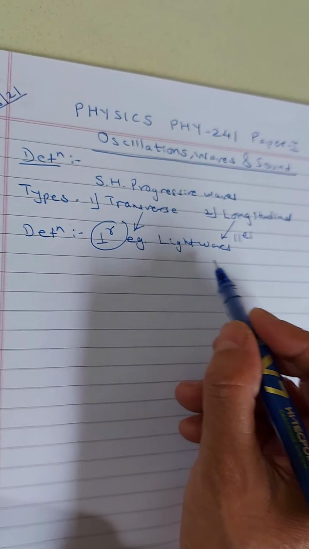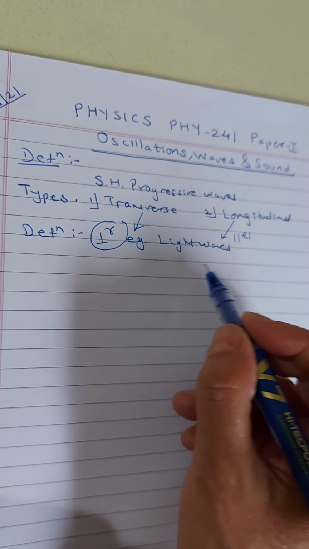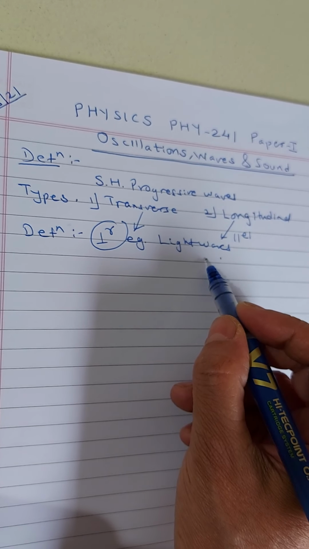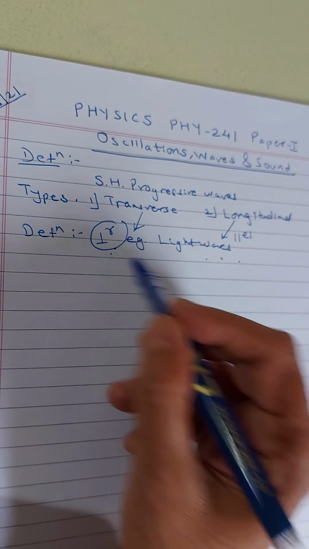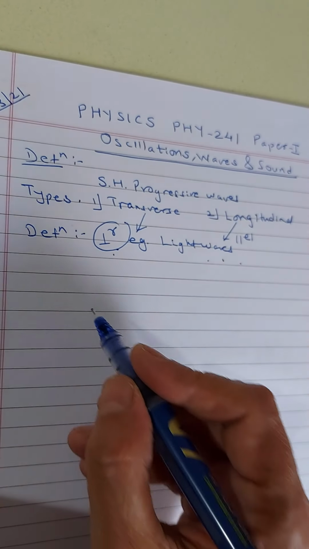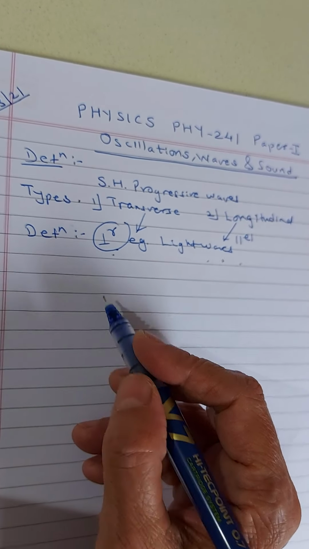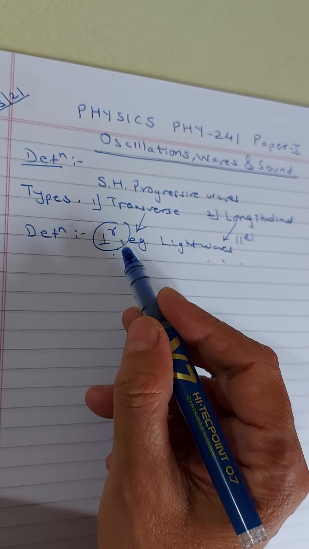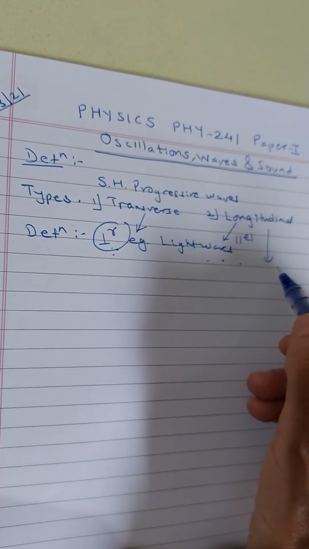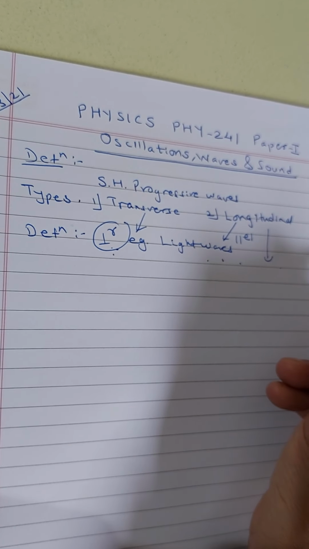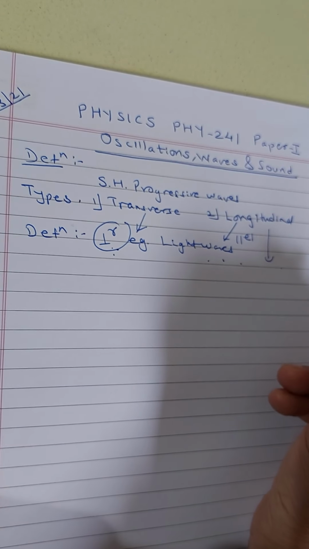Do these waves travel through everything? Yes, longitudinal waves travel through solids, liquids and gas, but transverse waves travel only through solids. Then what is the example? For transverse we said light waves, but for longitudinal the example is sound waves through gases, correct? That's the best example.